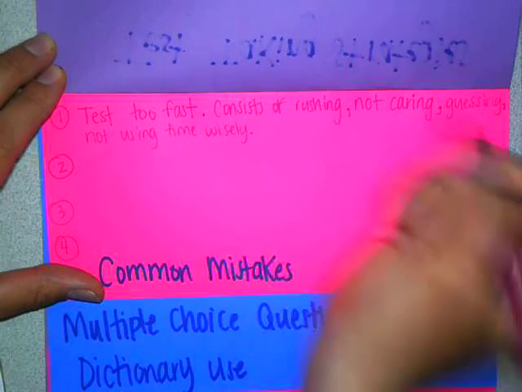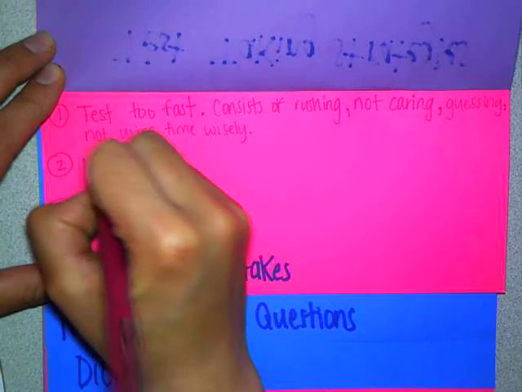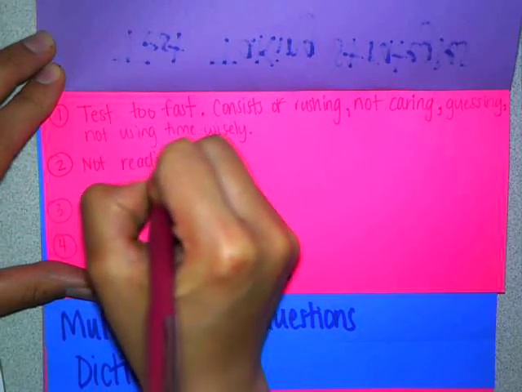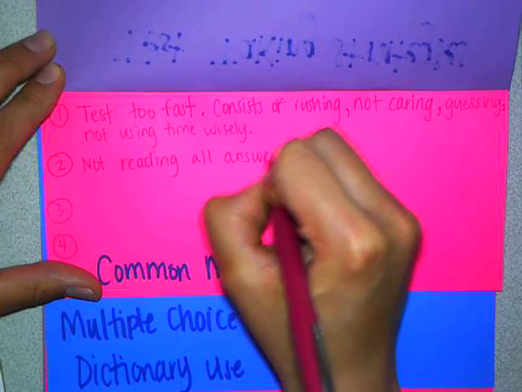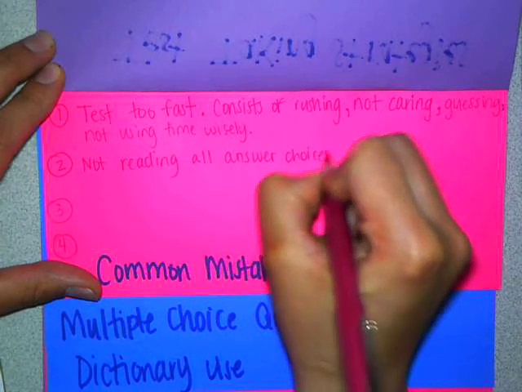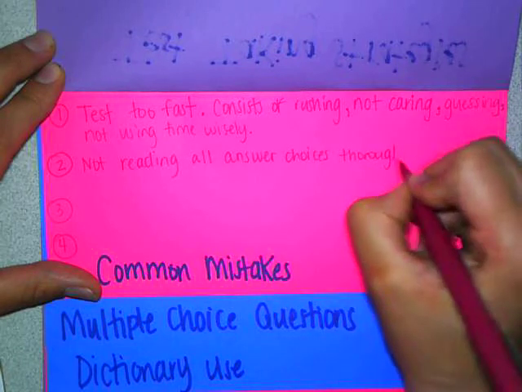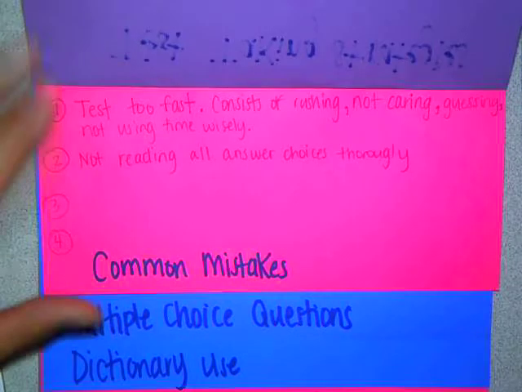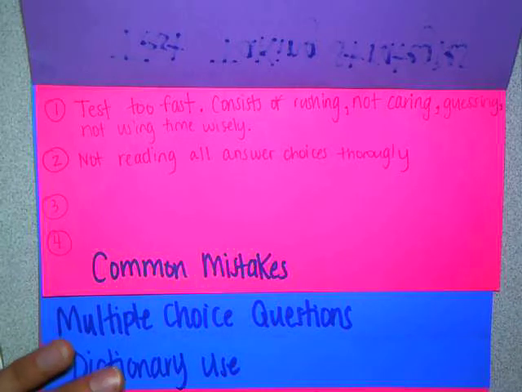The second most common mistake is not reading all your answer choices thoroughly. So you typically look at an answer choice and you think that sounds good, and you don't bother looking at the other 3 or 2 or maybe even the last one, and you need to make sure that you are giving each and every answer choice a thought.